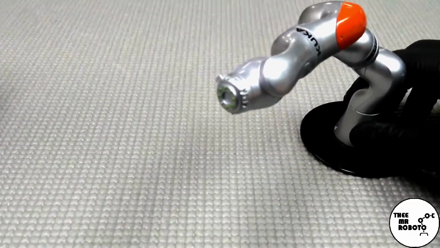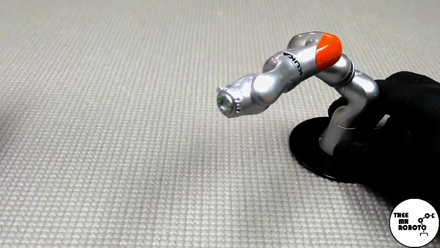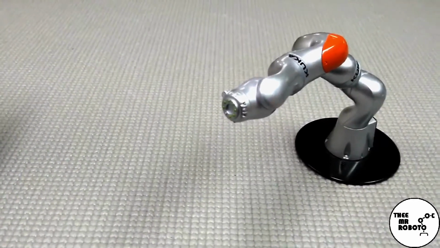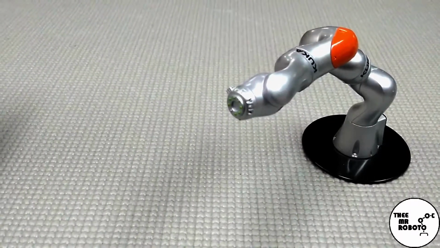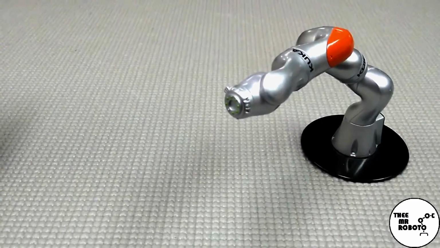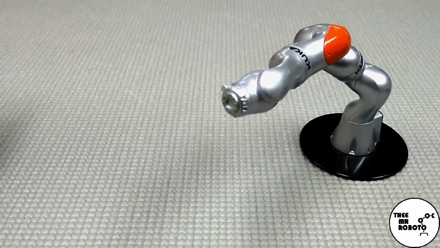That piece that bolts on there, usually we would refer to that as an end of arm tooling, and EOAT is an acronym for short. So if you ever see that EOAT, you know that that's actually not a word. It's an acronym, stands for end of arm tooling.